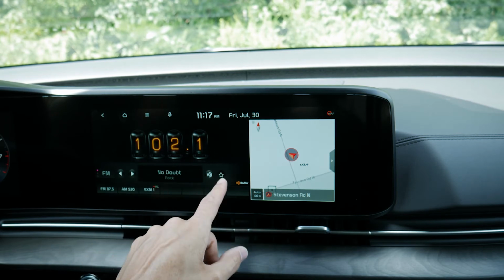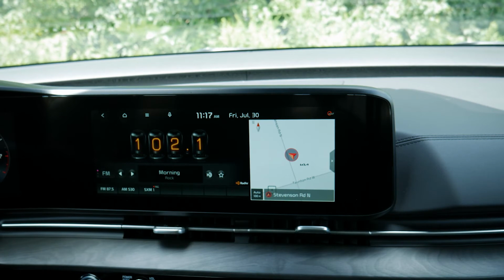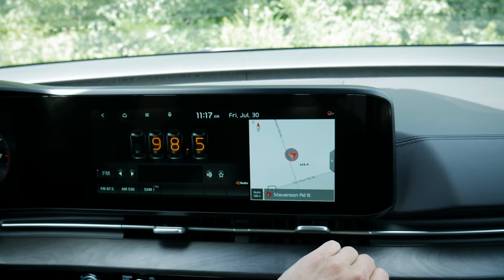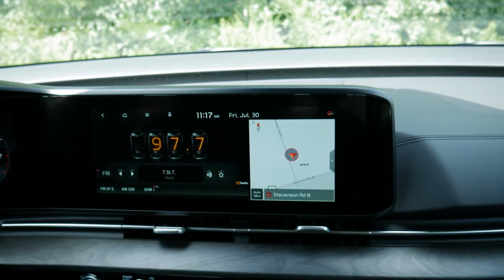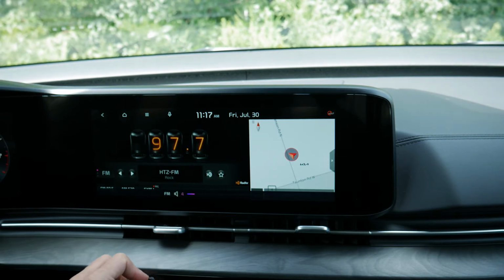Once we've got a station, we can press the star button in order to be able to save it as a preset. HD radio up there as well. So we've got quite a little bit of flexibility when it comes down to it. We can tune this way if we want to go that route as well, so we can easily tune there. We can just use the voice command prompt on the steering wheel though. But let's do a quick little audio test.